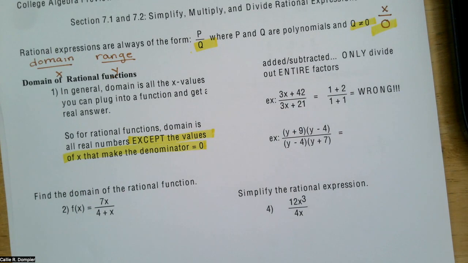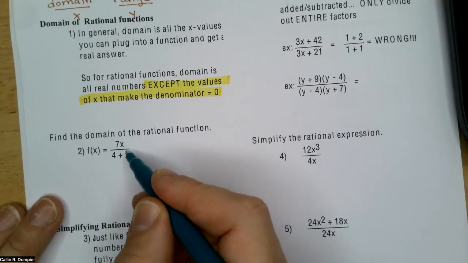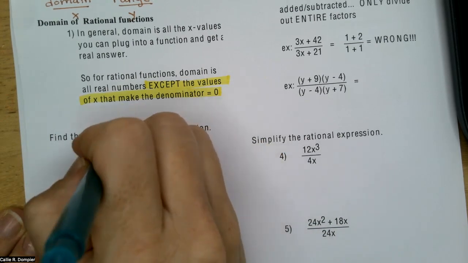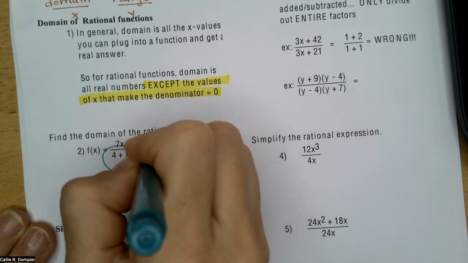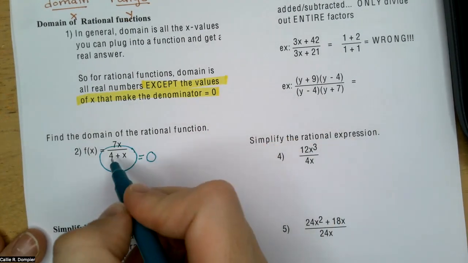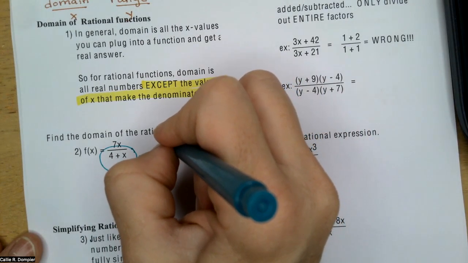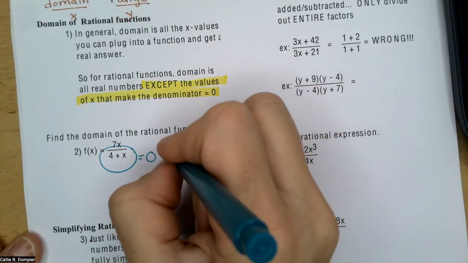Okay, so for example, here we have f of x equals 7x minus 4 divided by 4 plus x. Think about just your denominator, okay? Your denominator is 4 plus x. If that equals 0, then that's not a rational expression. That's not possible, okay? So to find the domain of a rational expression, I'm going to set the denominator equal to 0.